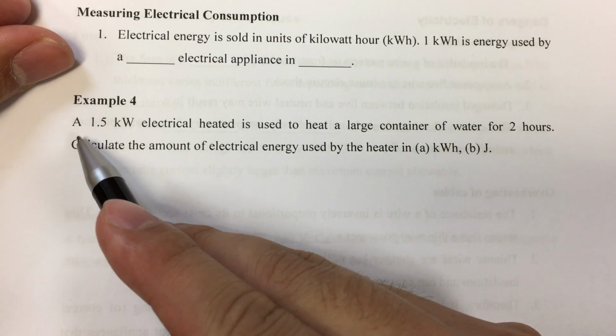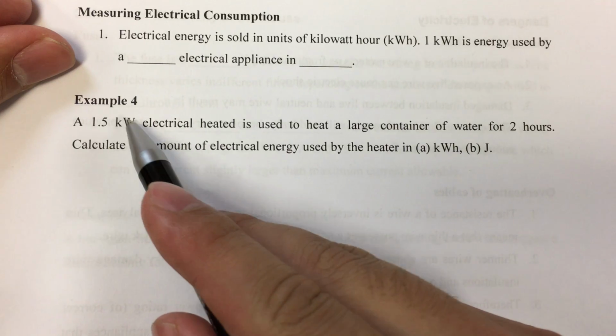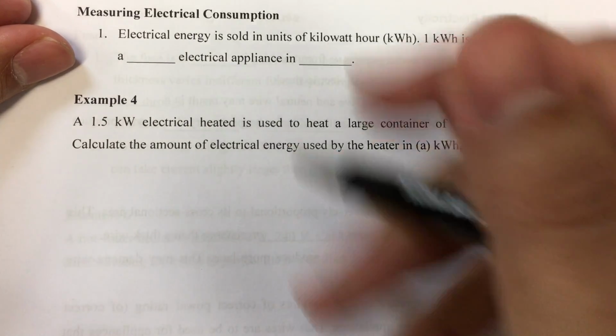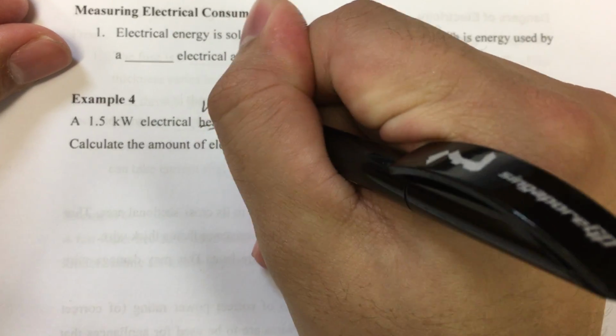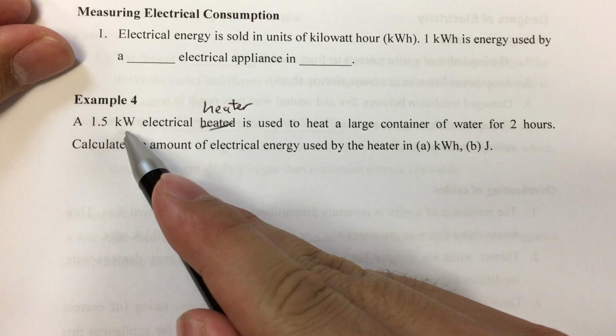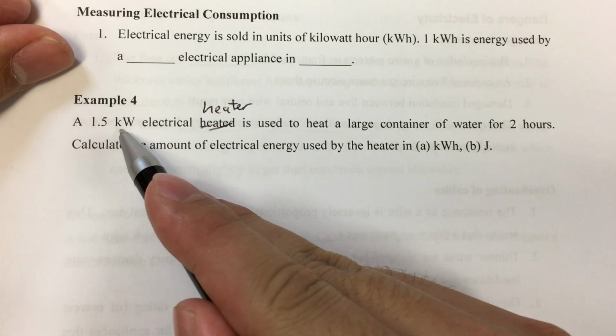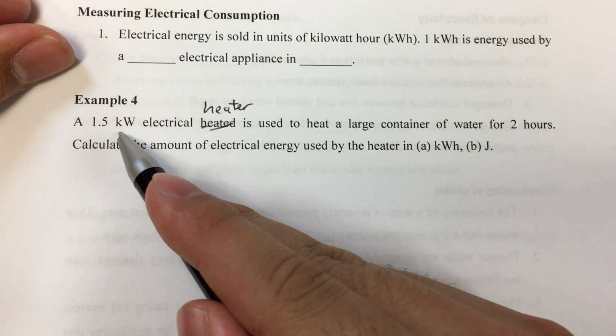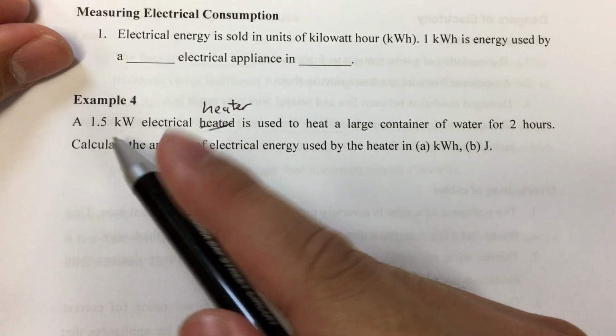Down here in this question, a 1.5 kW electrical heater. This one is supposed to be heater. Now what is this 1.5 kW? For those who remember your chapter 1, k here means kilo. Very good.